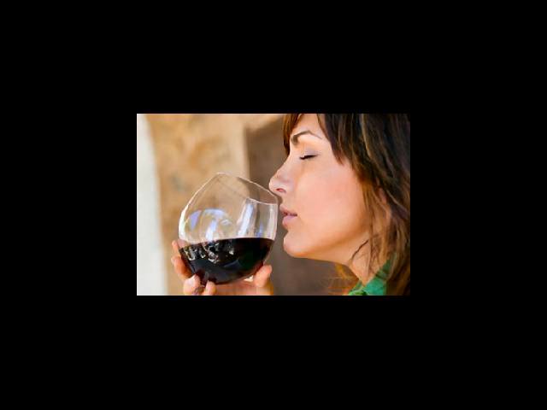Then you are going to put your nose into the glass. Take a deep smell, deep sniff. Very good. Notice how it smells. This brings it up, right? You've got to be able to smell it to taste it appropriately.